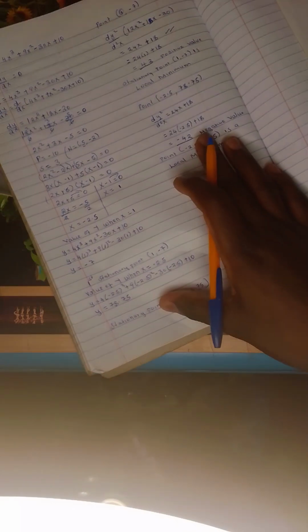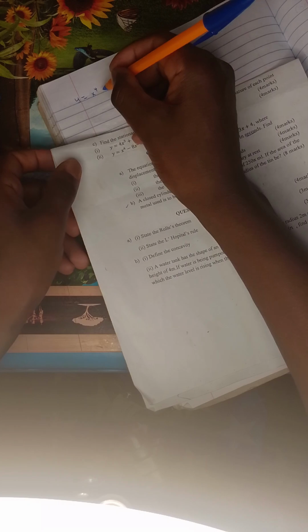So let's see the other equation. The other equation was y equals x raised to 4 minus 8x cubed minus 3x squared plus 36.